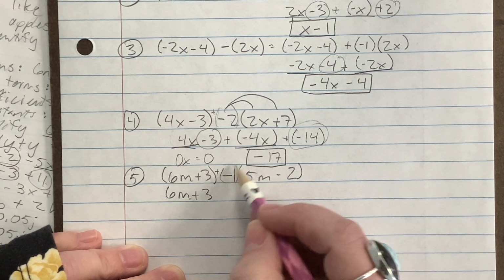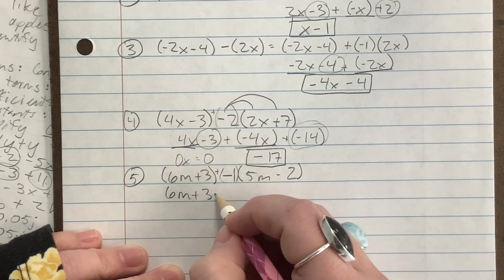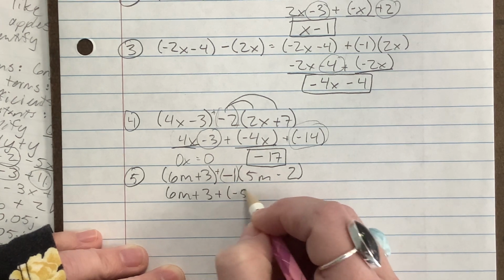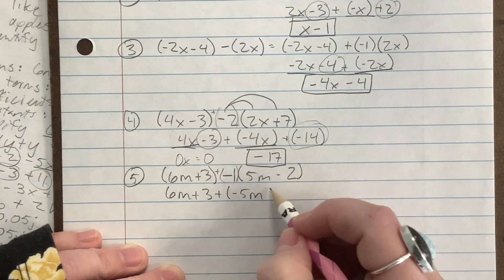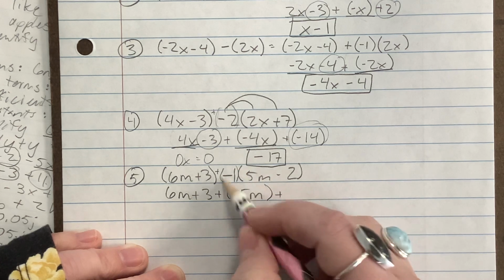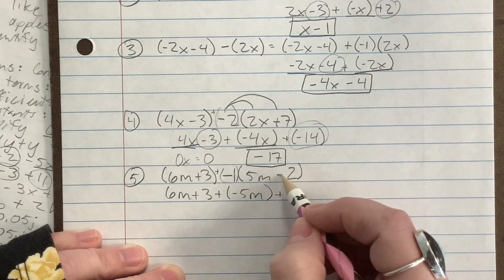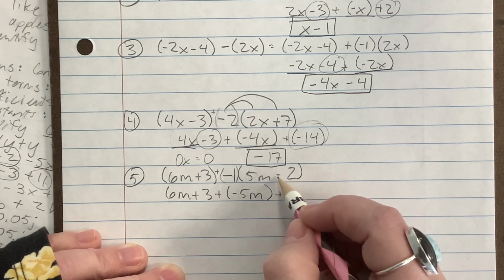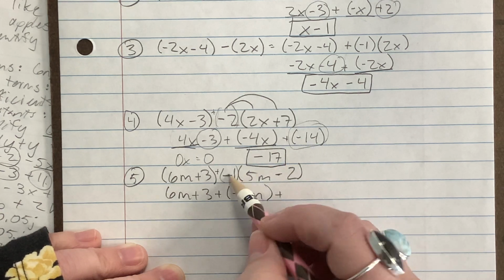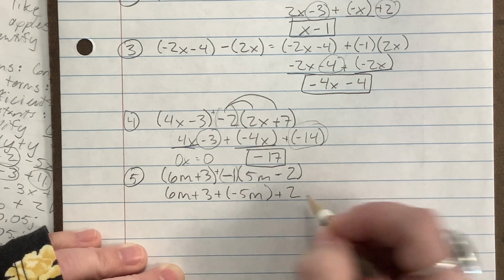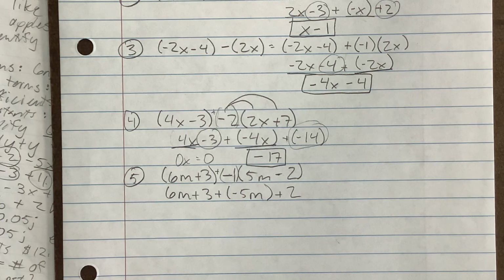Then we've got negative 1 times 5m becomes negative 5m. And negative 1 times negative 2, because that's a minus, right? Minus and negative. Negative times a negative is positive, so that becomes plus 2.